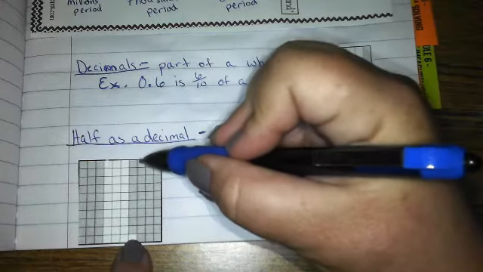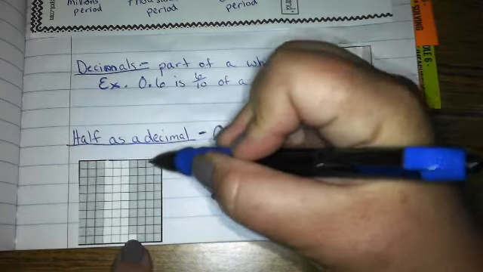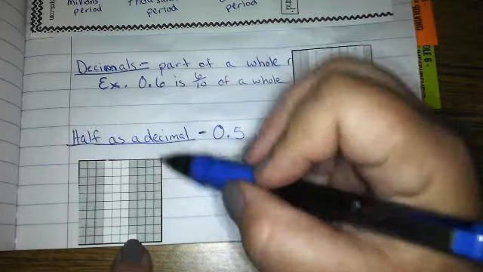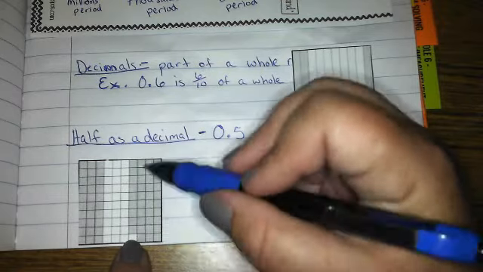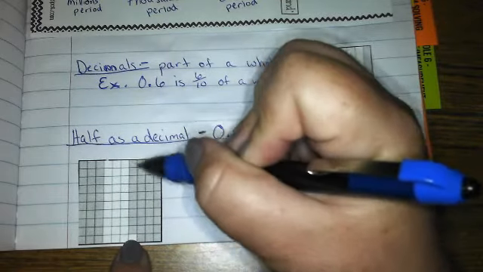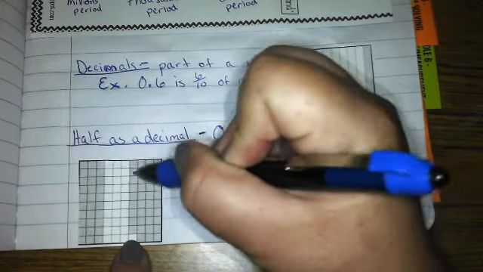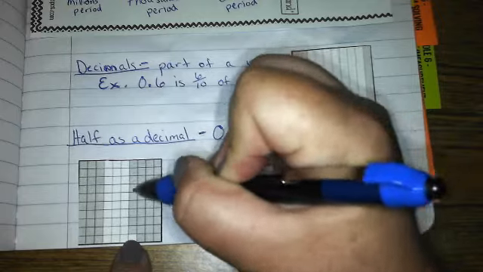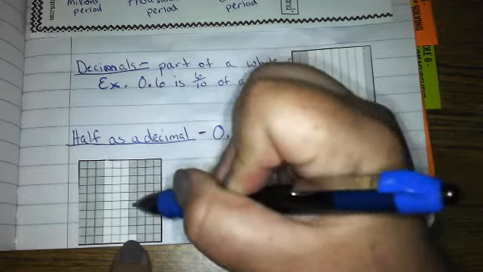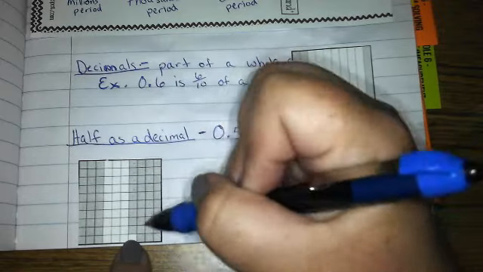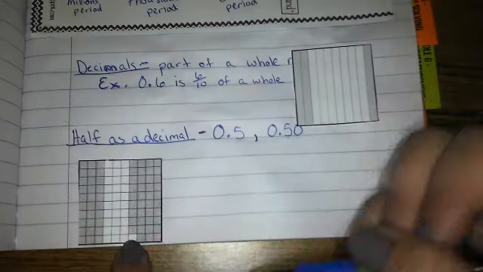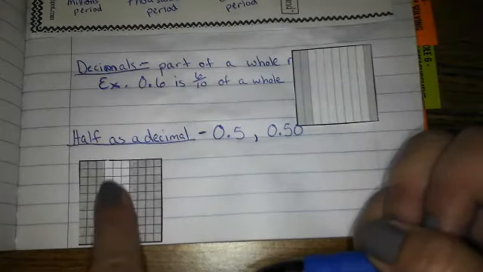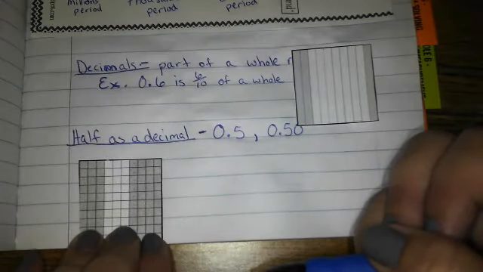10, 20, 30. Oh, not a full row, so I'm going to hold on. 40, 50, 60. Now my row that is not full, I'm going to count by ones. So 60, 61, 62, 63, 64, 65, 66, 67, 68, 69. So I have 69 little boxes out of this 100 shaded.